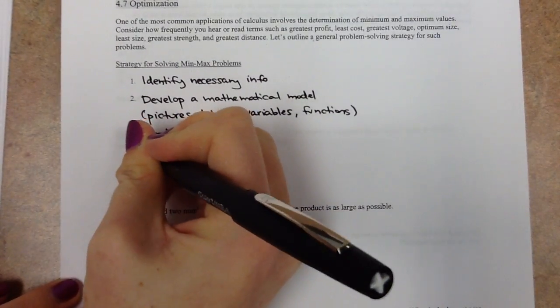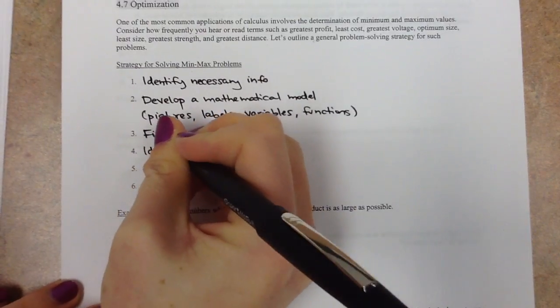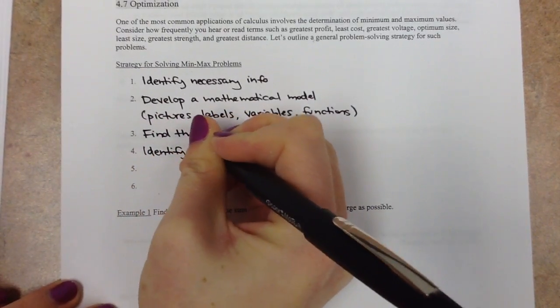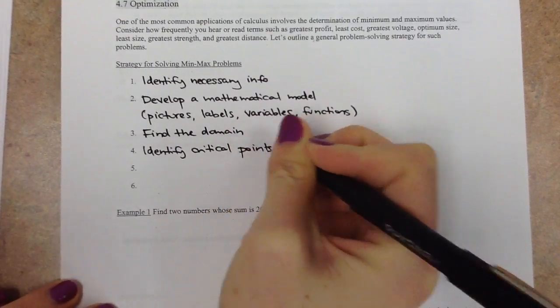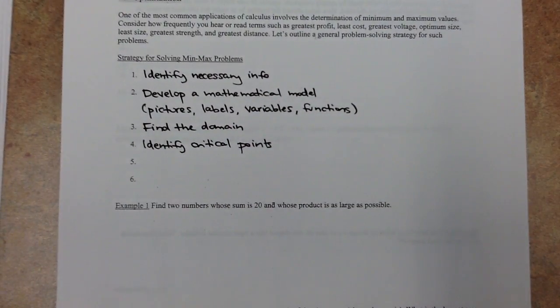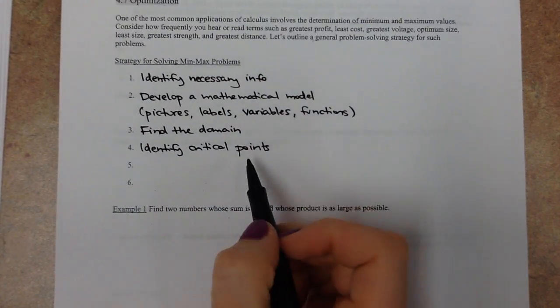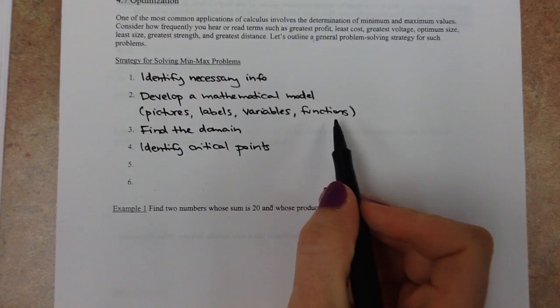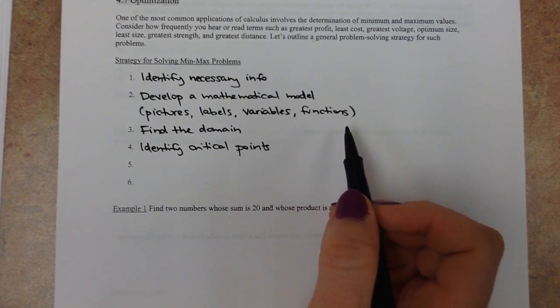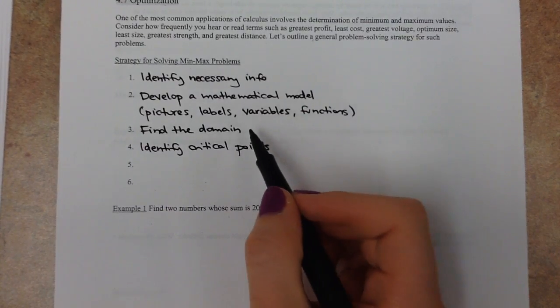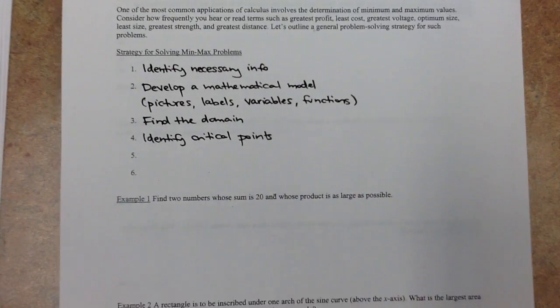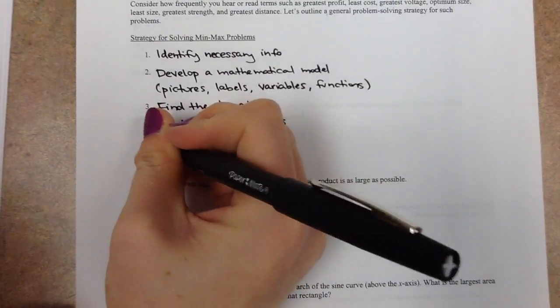Then we identify any critical points. Critical points are the same thing that they were in the last chapter. They are places where the derivative is either equal to 0 or it's undefined. We find the critical points by using this function that we came up with, the same way we found them before. Again, taking the derivative and either setting it equal to 0 or finding where it's undefined. And then we know whether the critical points are feasible or not because we have this domain that we've already written down. Next, find the max and min.